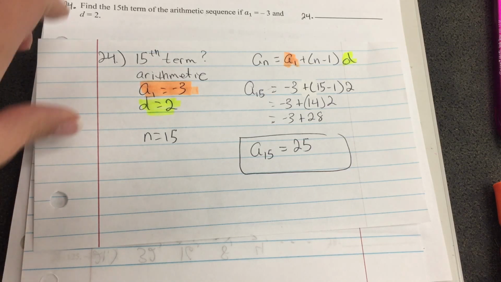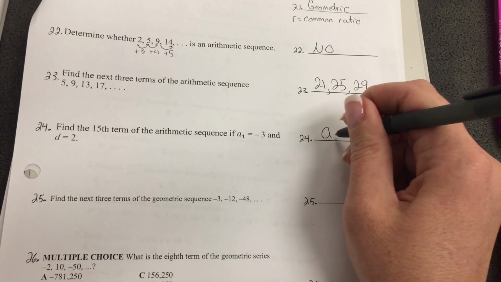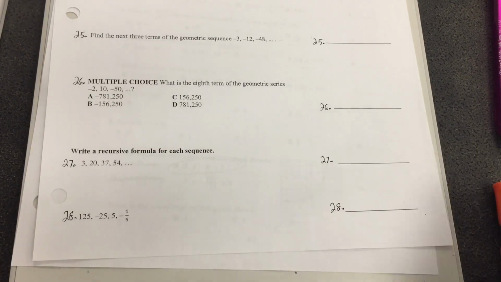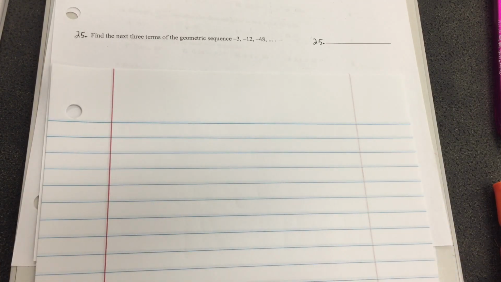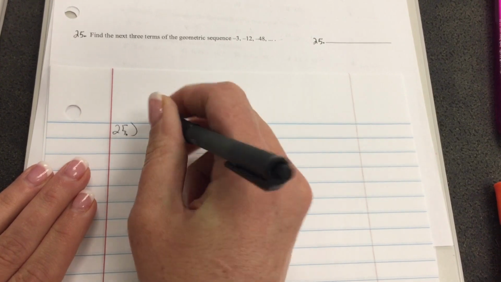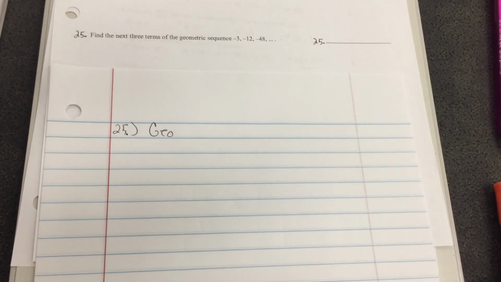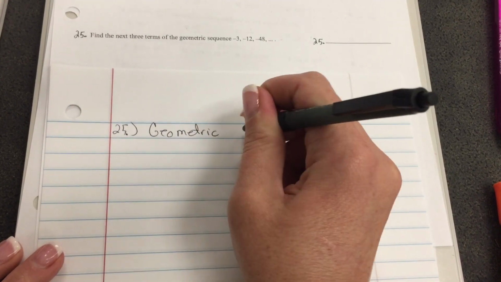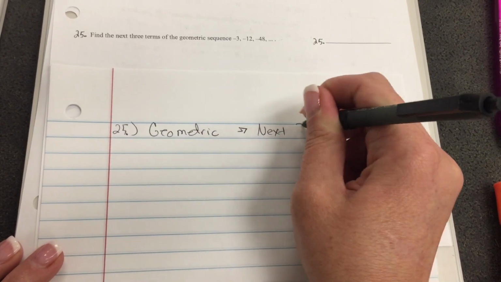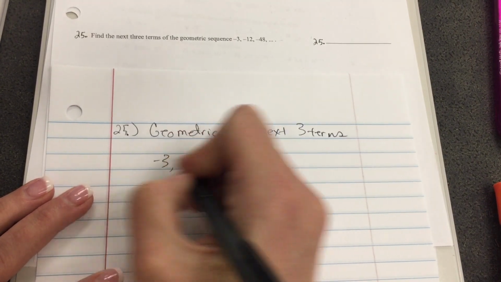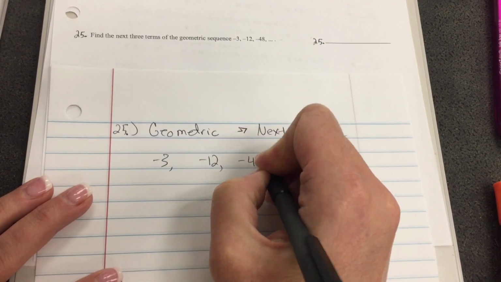All right, I can write that here. a sub 15 equals 25. Number 25 says, find the next three terms of the geometric sequence. So it's telling us it's a geometric sequence, and they want the next three terms. What are our numbers? Negative 3, negative 12, negative 48.